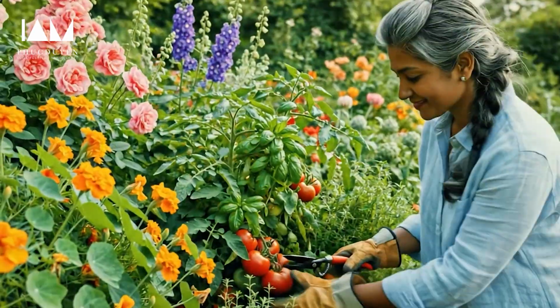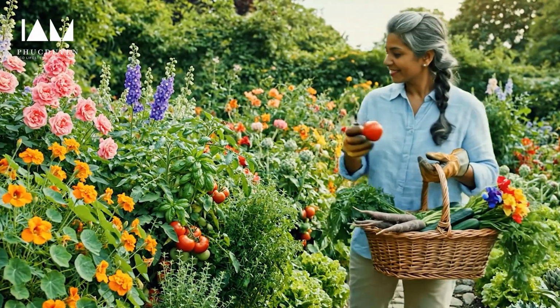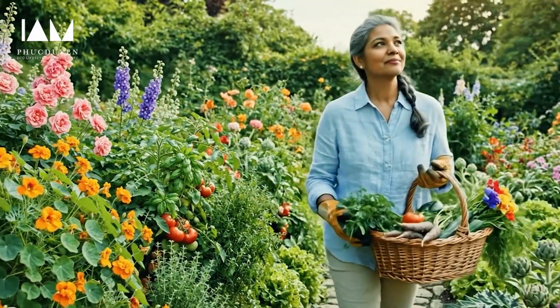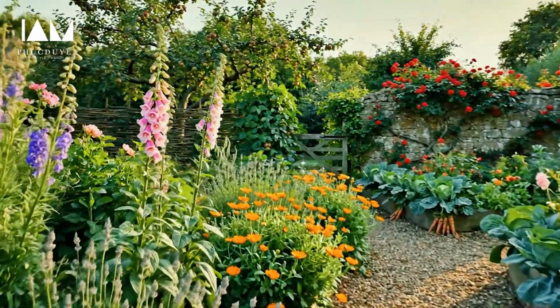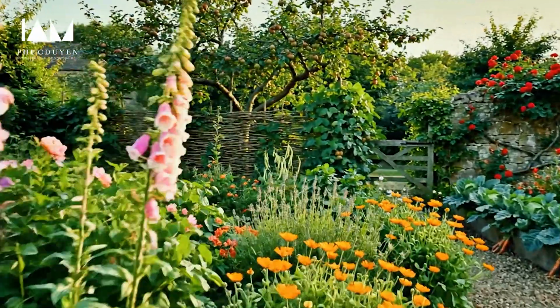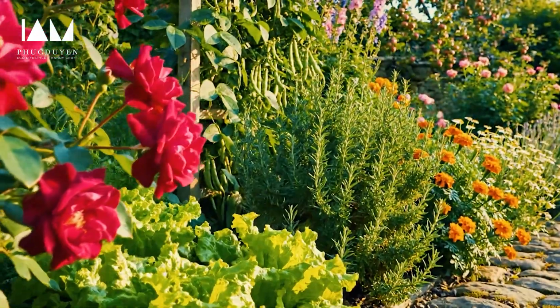The fourth principle is the integration of edible and ornamental plants. English gardens are designed not solely for visual enjoyment, but also for practical use.